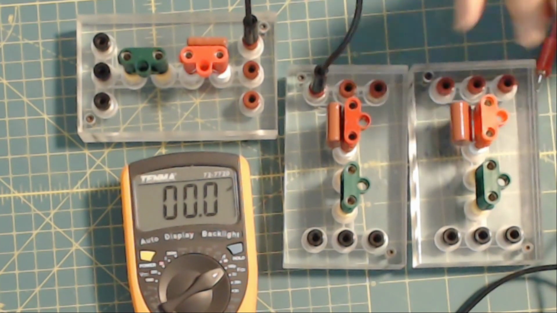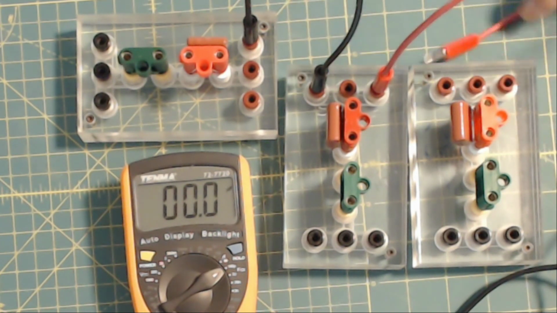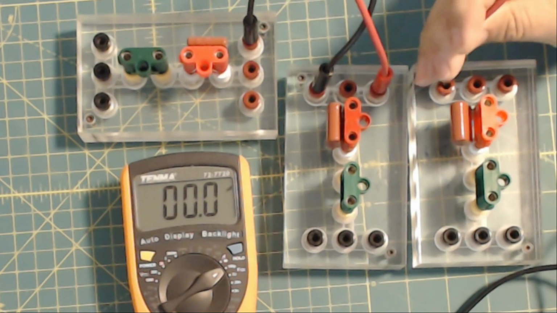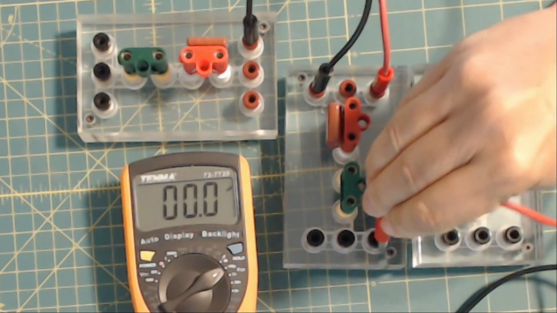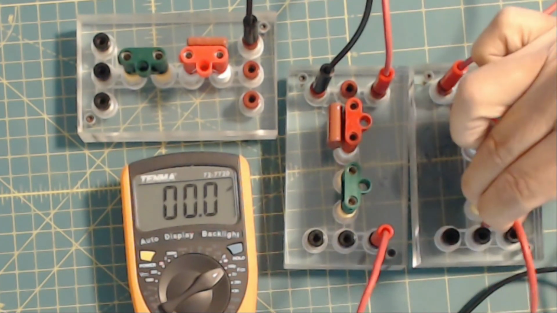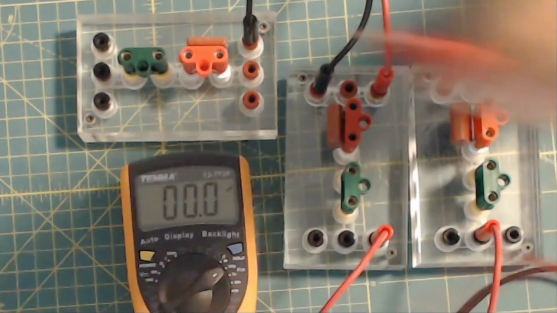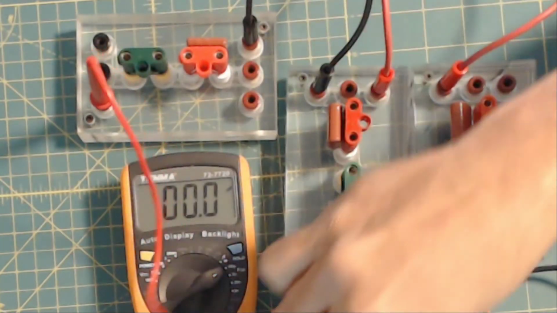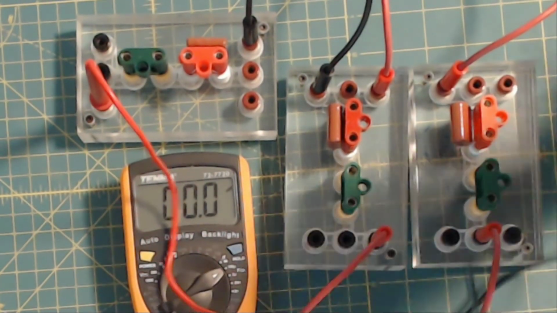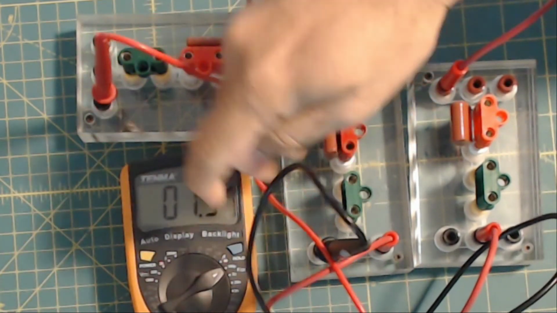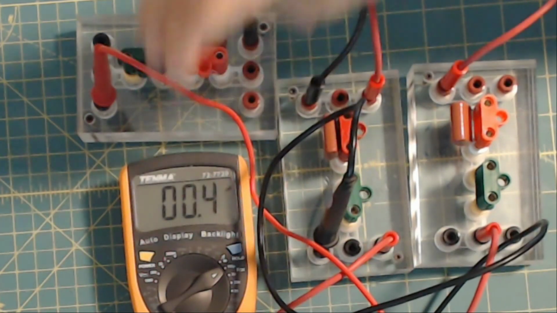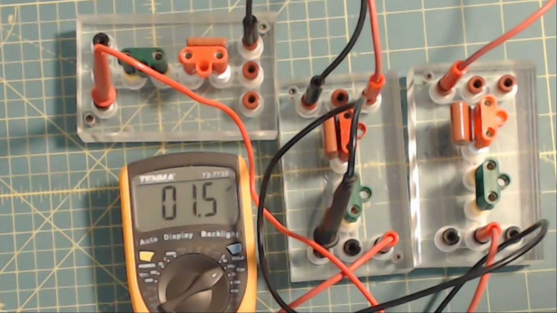So now I need a loop between C2 and C3 to make them parallel. So I join both legs together. And now I can measure the capacitance by going from there to here. If I can get all the little wires out of the way, you get 1.5 microfarads. And that's it for this part. The only thing left now is to do the analysis.